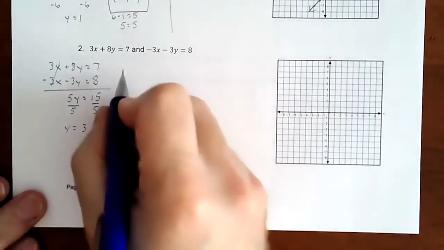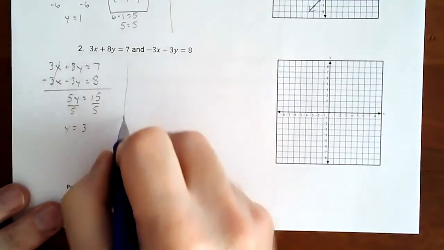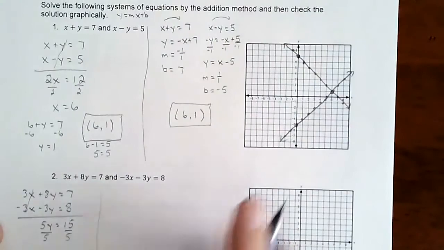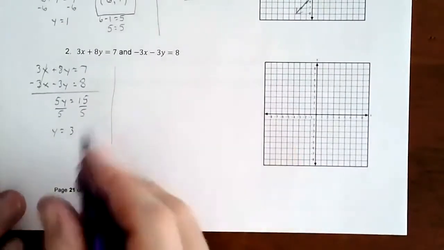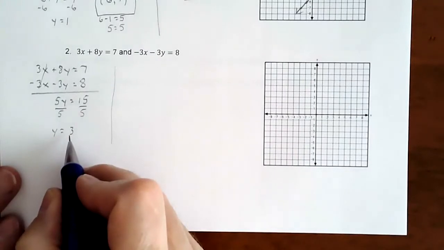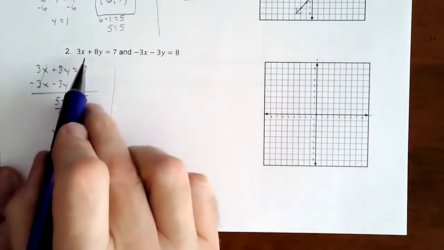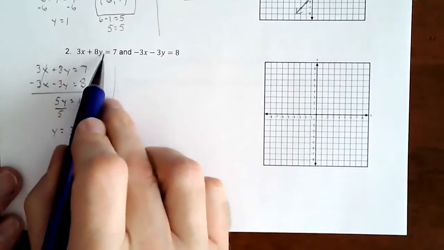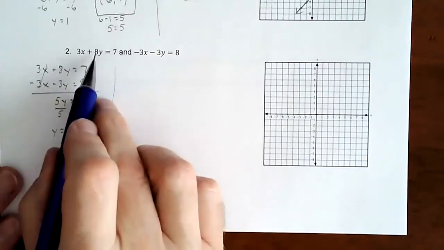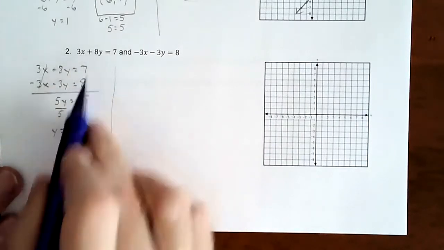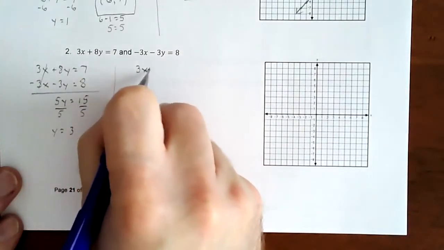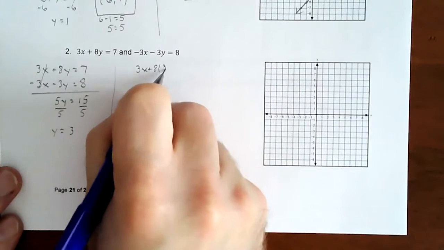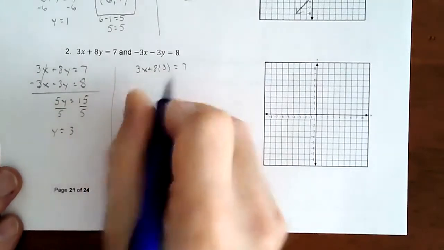Then I want to figure out what the x value is, because the idea is that these are both lines, and I want to see where they cross, so I need a coordinate. Right now we have a y value of 3, I just don't know the x value that goes with it. So I'm going to select one of the two equations to replace my y. I'll use this one just because it doesn't have any negatives. So I'm going to replace that y with 3.